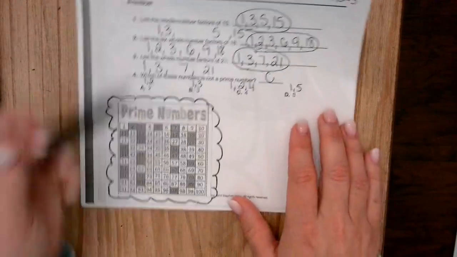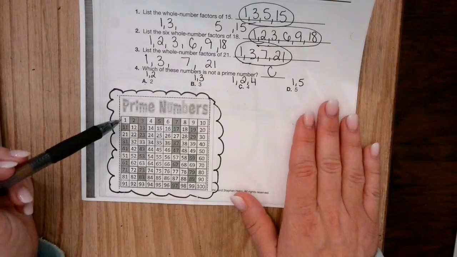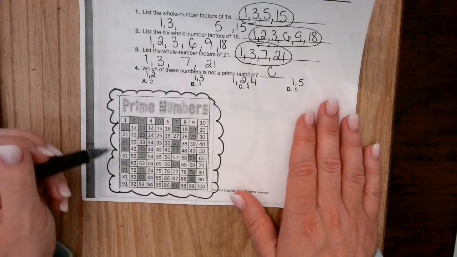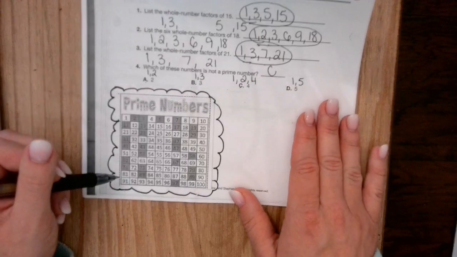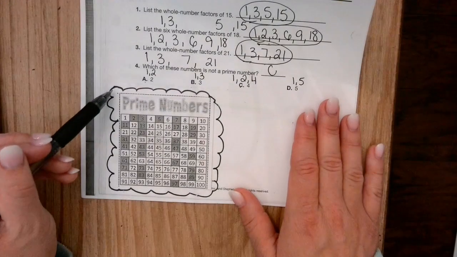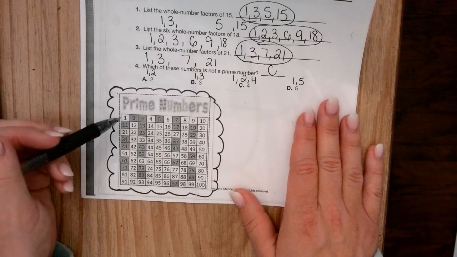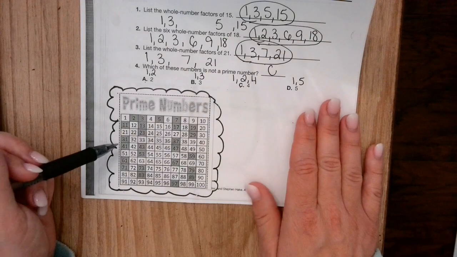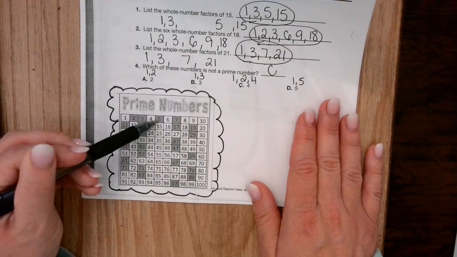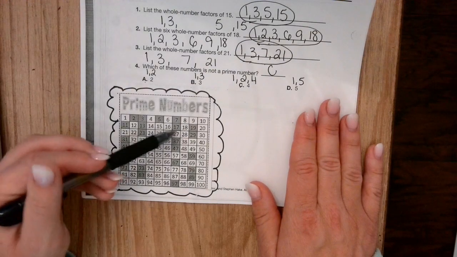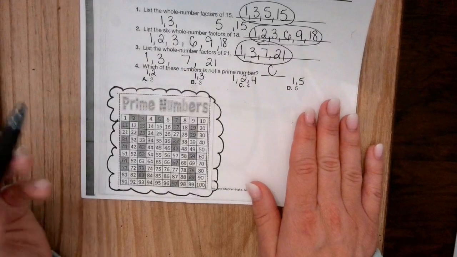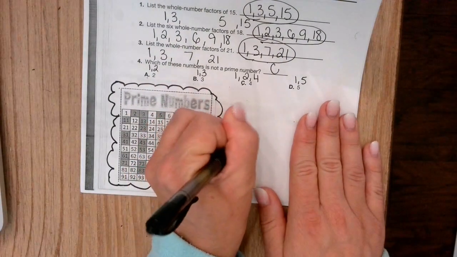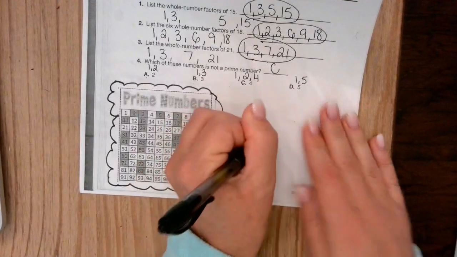And this little chart right here, guys, this was meant to be given to you, but obviously with the circumstances, I was not able to. But when we return back to school all together, I'm hoping that I can give this chart to you so you can tape it to your notes. All these shaded numbers are prime numbers, okay, which means that they only have 2 factors. So I'm just going to write that to the side here.